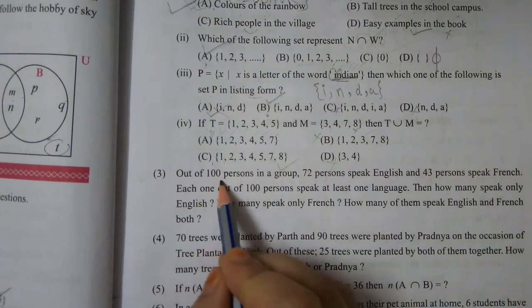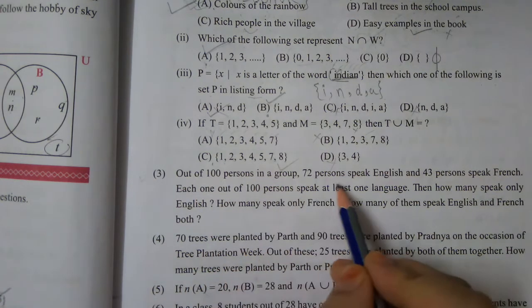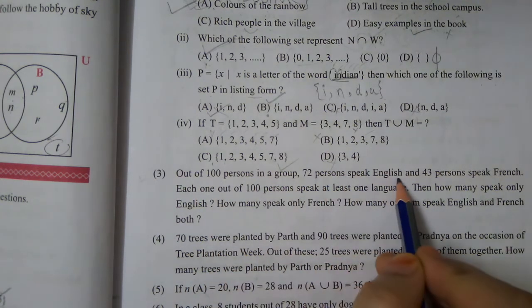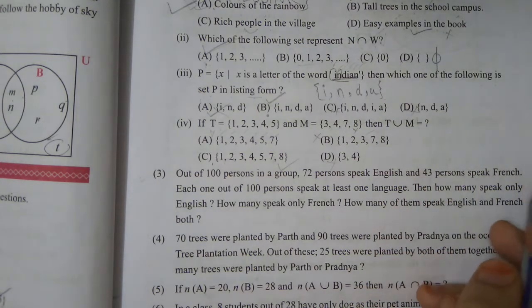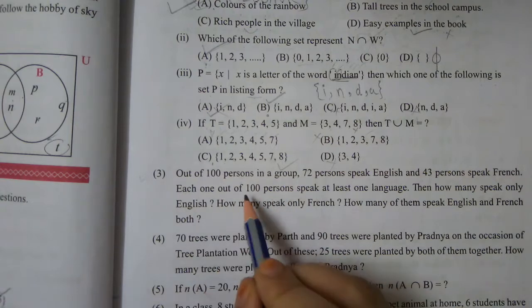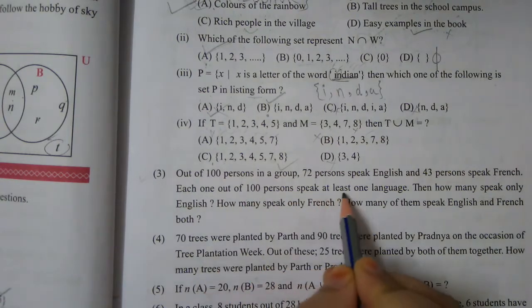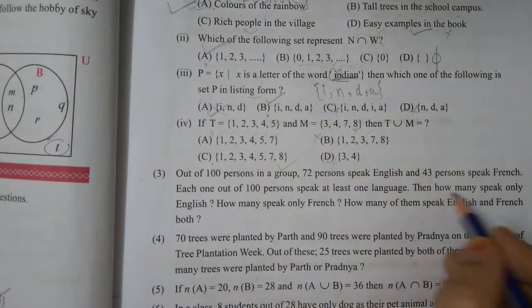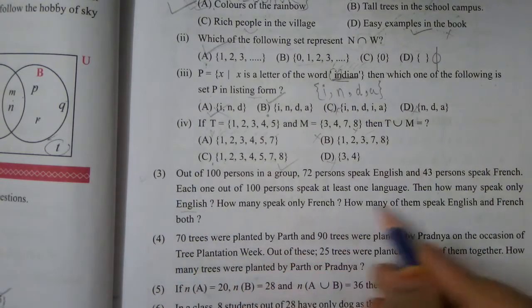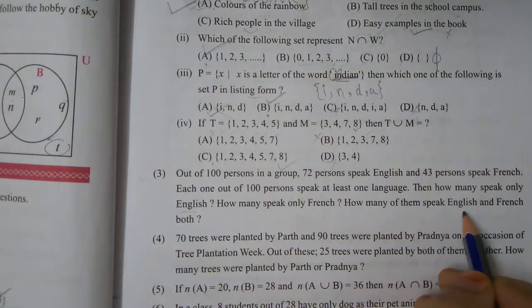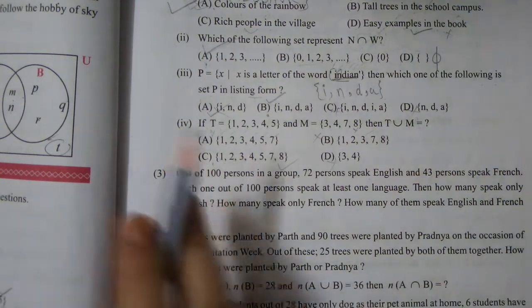Out of 100 persons in a group, 72 persons speak English and 43 persons speak French. And each one out of 100 persons speaks at least one language. Then how many speak only English? How many speak only French? And how many of them speak English and French both? So let's understand the question.